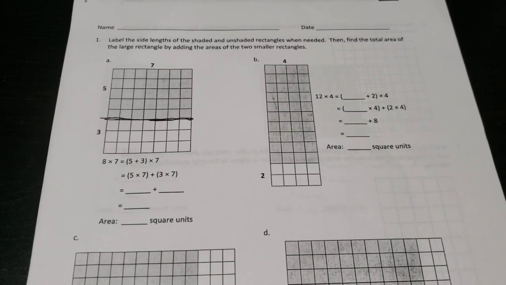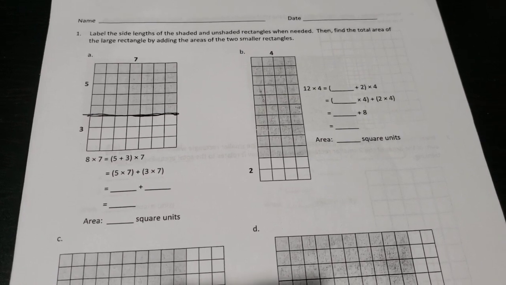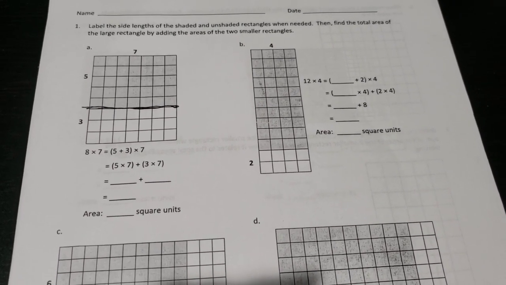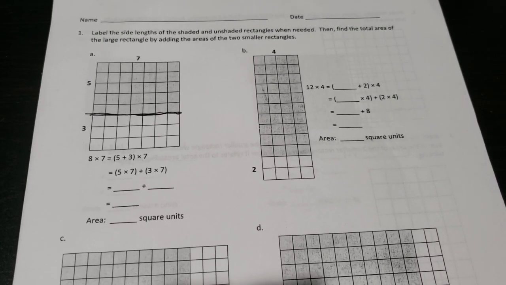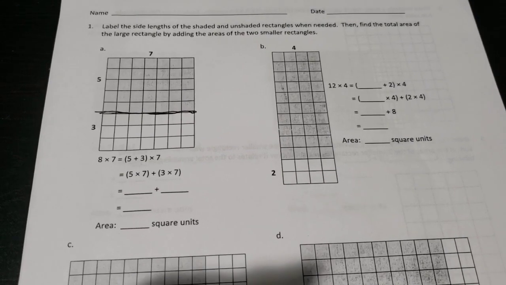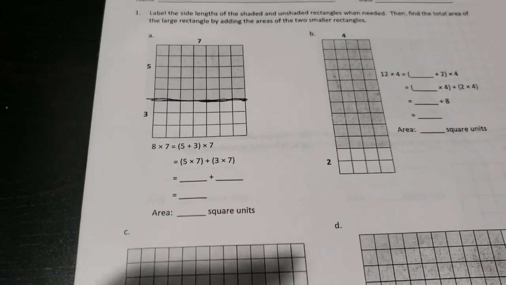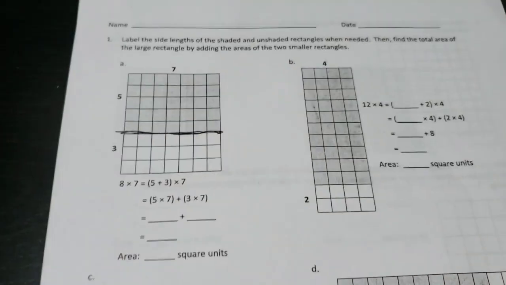So the basics of this is that we're going to be using distributive property to take one big rectangle and divide it into two smaller rectangles and then put them together at the same time while measuring their area. So for the first one, we have a big rectangle that is 8 squares by 7 squares.